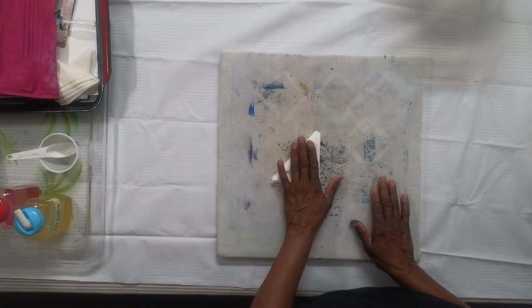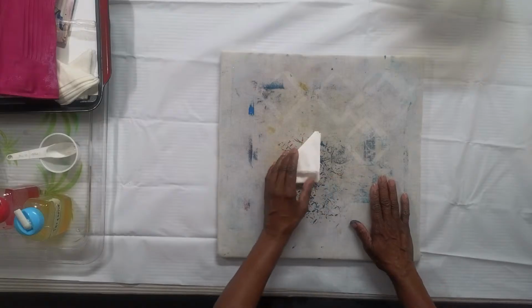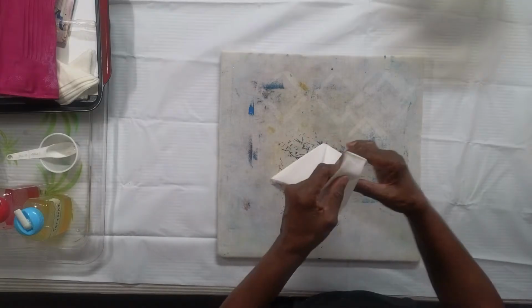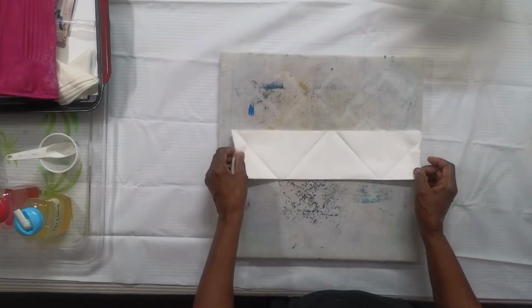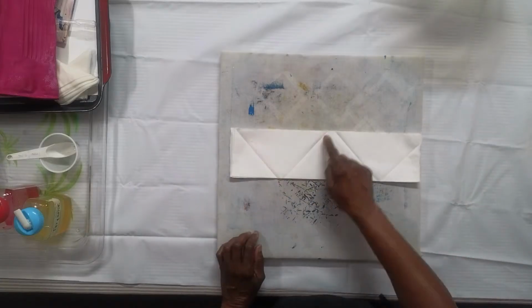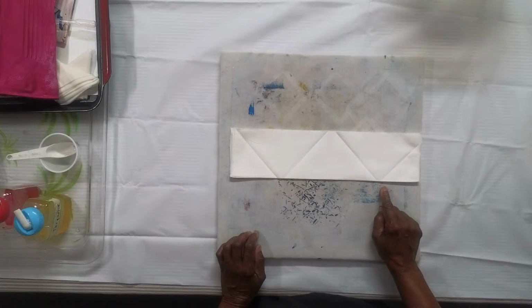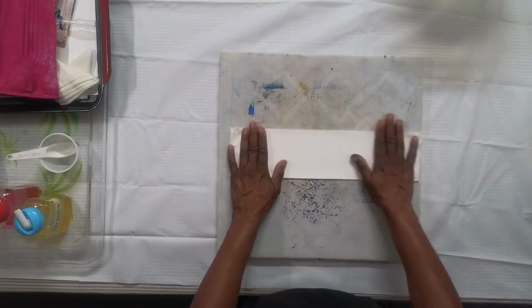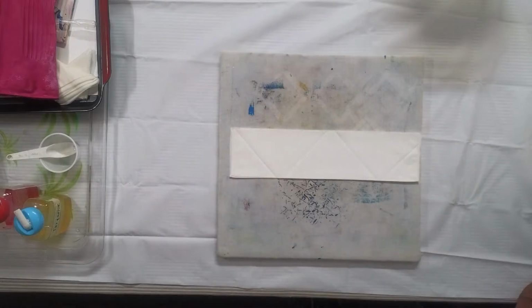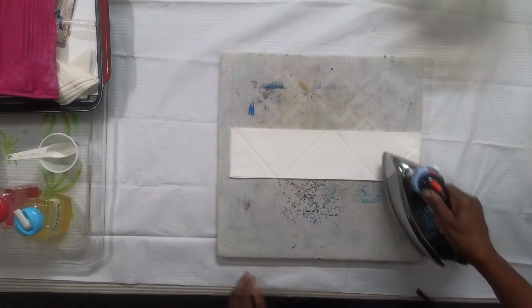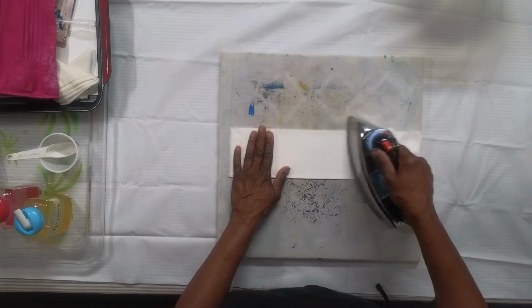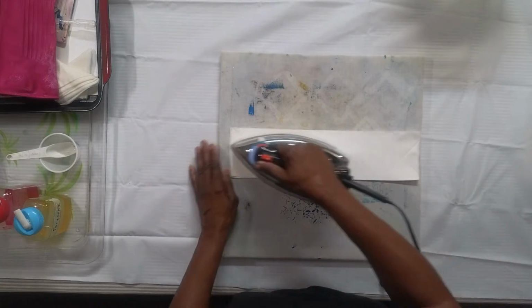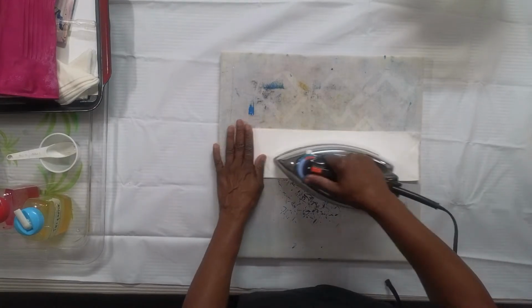At this point, I usually press my folds as I go, but I'm not going to do that right now because I want to unfold this and do it all over again. And you can see the lines in here, the fold lines as I went along. So let's do it all over again. We're going to pretend those fold lines aren't there. As a matter of fact, I'm going to press them out so that you don't see them if I can.